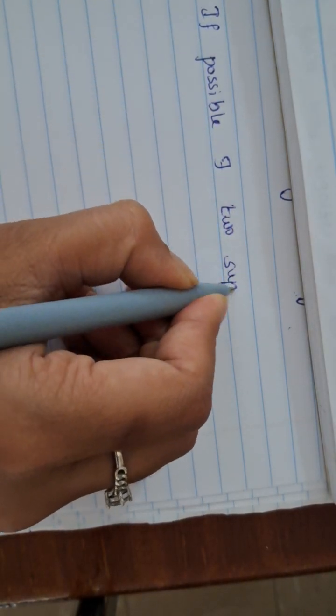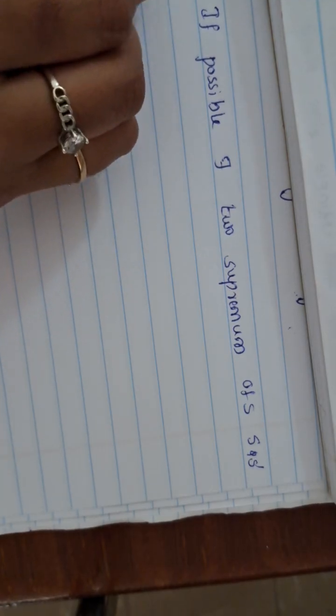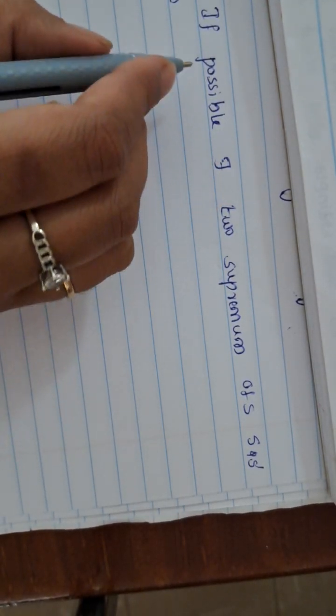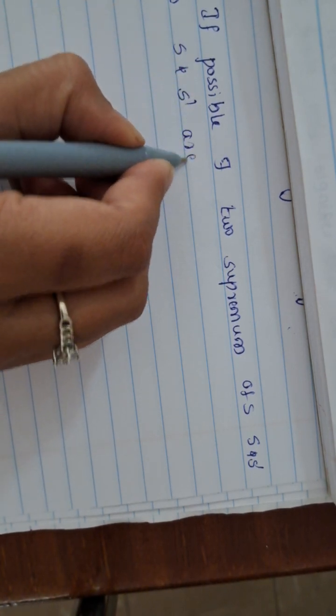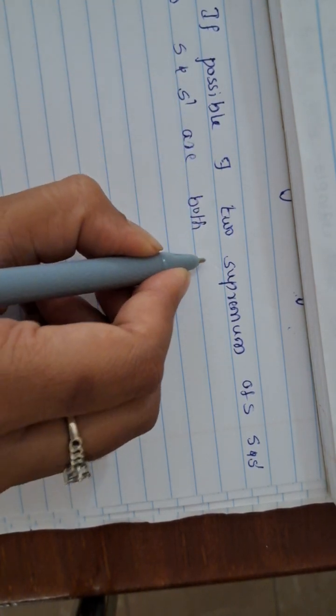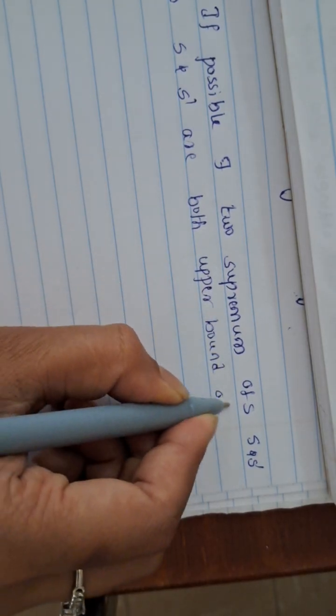Two supremums of S, say S and S dash. Now, since S and S dash are supremums, S and S dash should both be upper bounds of S. Because supremum means it should first be an upper bound.